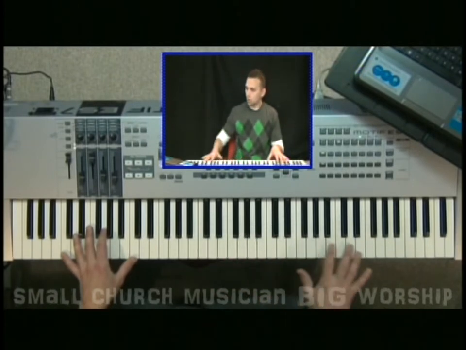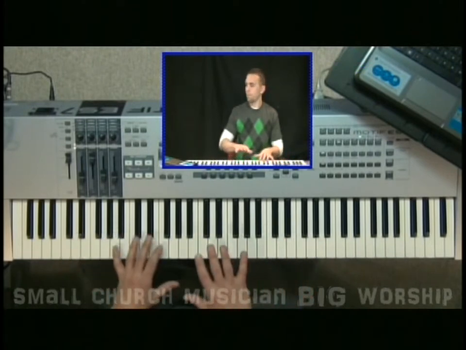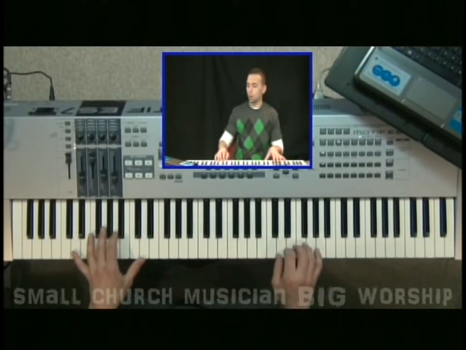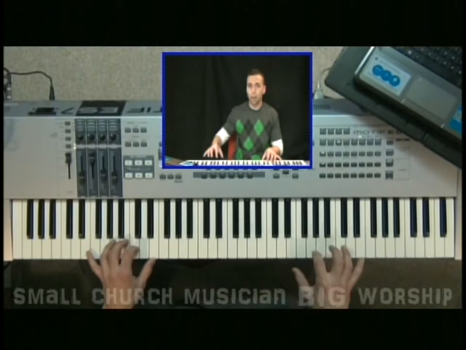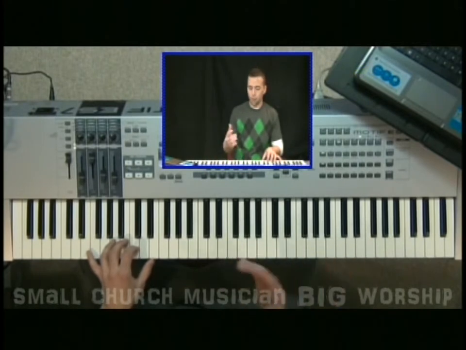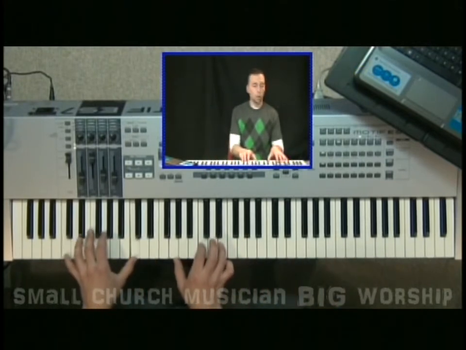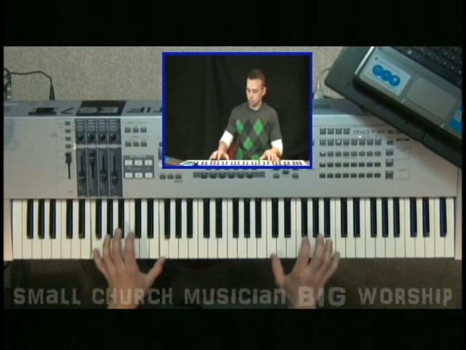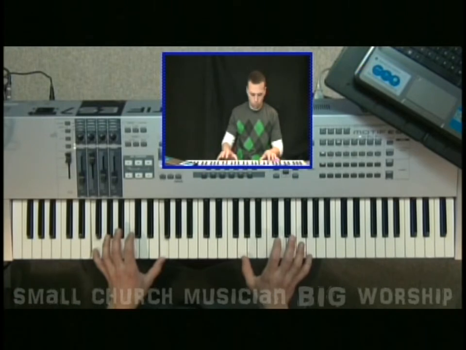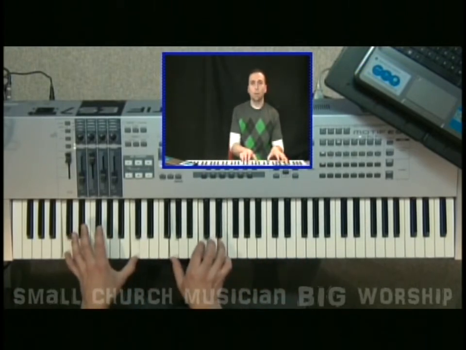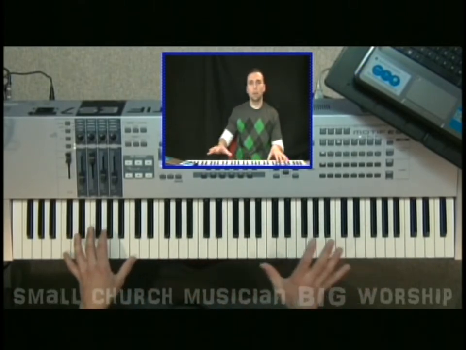So there's a little bit of example about creating that bigger worship just by way of using scale fills, okay? I'll give you an example of using it in an octave sense. Okay, there's your pinky thumb.